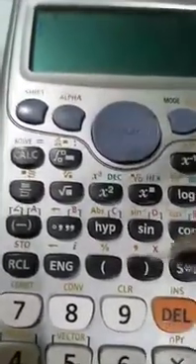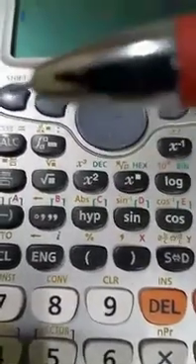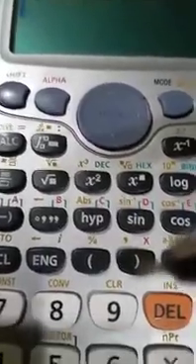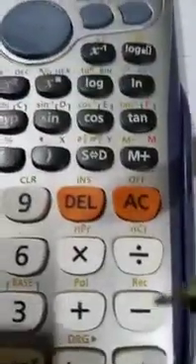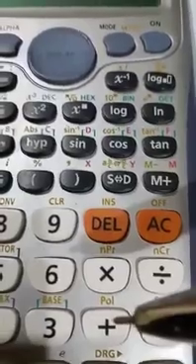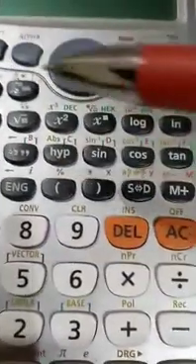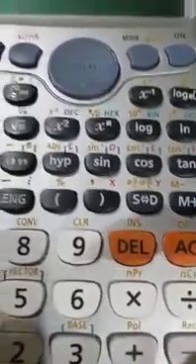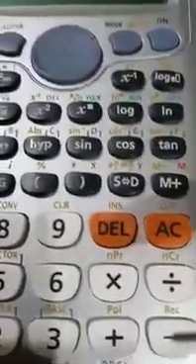For example, if you want to get this comma, then we press this shift key, and then we press this bracket key to get the comma. Similarly, to convert to polar, we press the shift key and then the plus sign. And to get rectangular, we press the minus sign. So let's see an example.